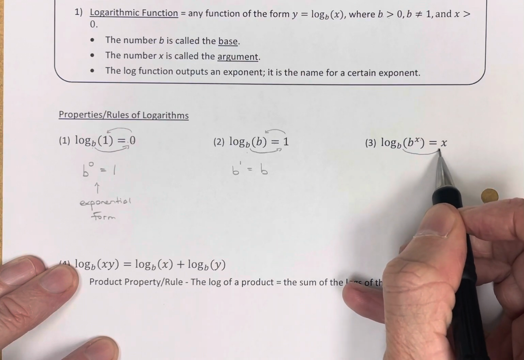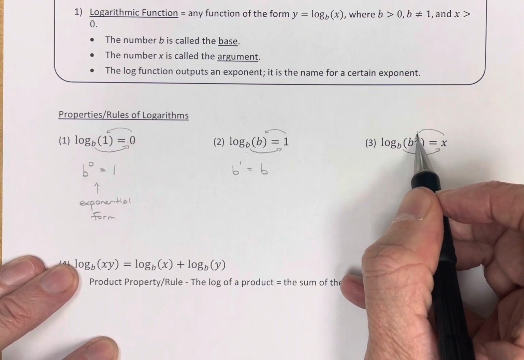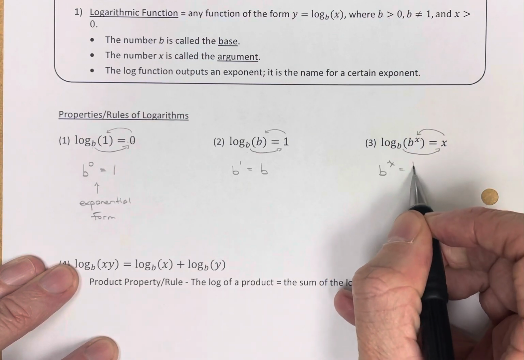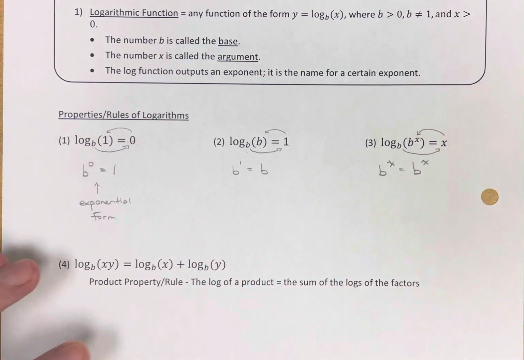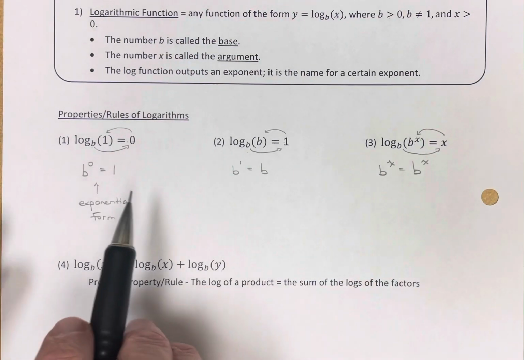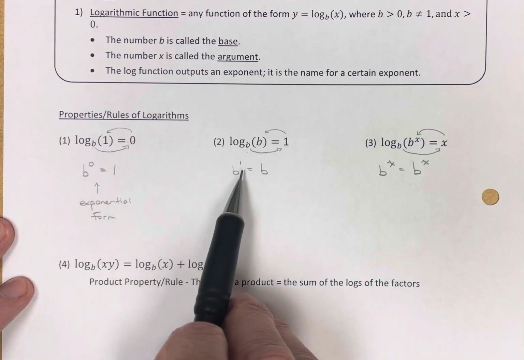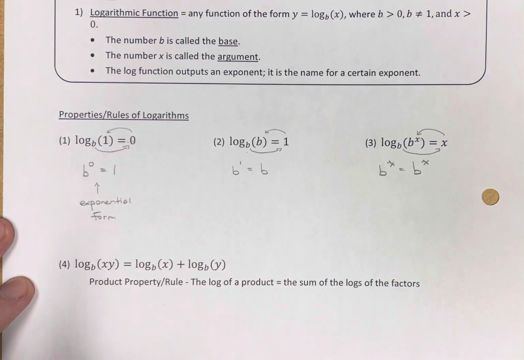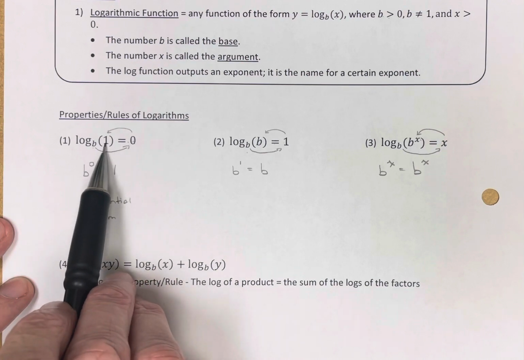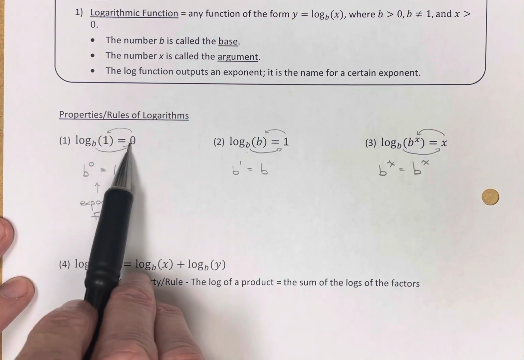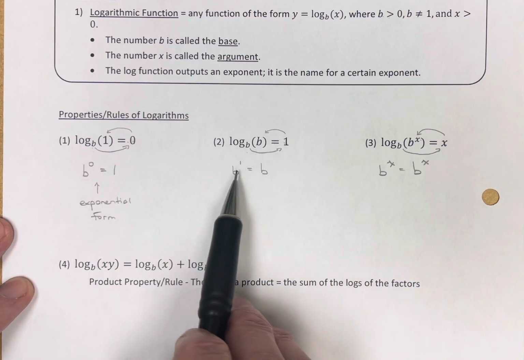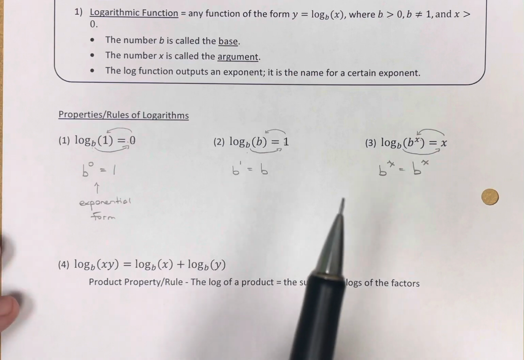So b to the x is equal to b to the x, and that seems kind of self-explanatory. The first three of these, a simple rewriting in their exponential form shows why they're true. If you have a 0 as an exponent, your answer is going to be 1 because anything to the 0 power is 1. If your exponent is 1, then you're going to get back what you started with.